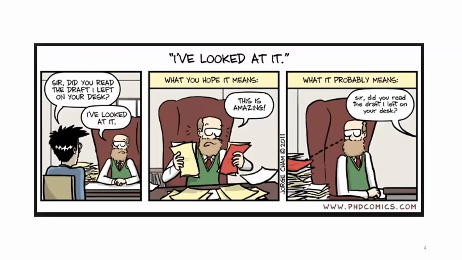The way I like to set this out is in terms of this cartoon. It's just a 3-cell cartoon, taken from phdcomics.com. And in this cartoon, we have 2 characters. We have the grumpy professor, the bearded professor with the lovely green vest and red tie. So I like to relate to that character in this cartoon. And we have as a second character, a PhD student.